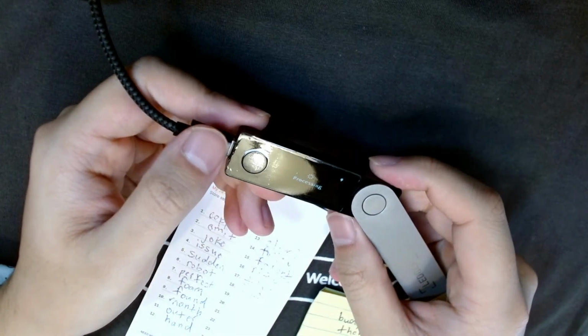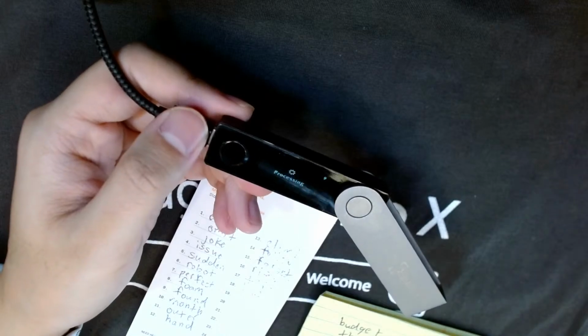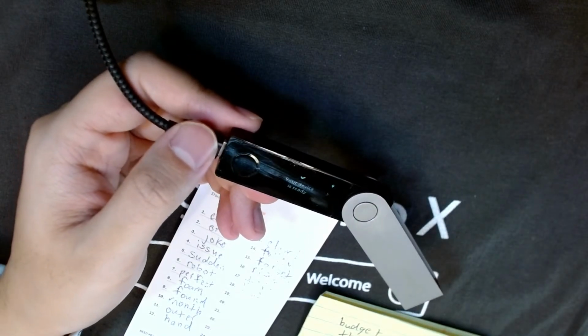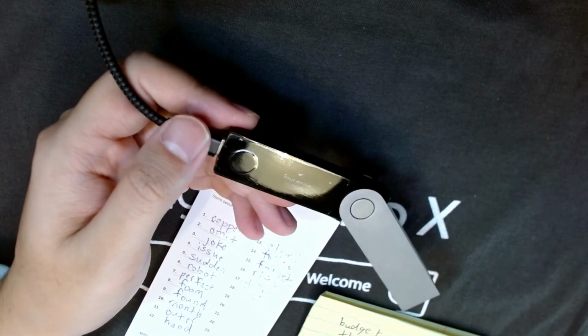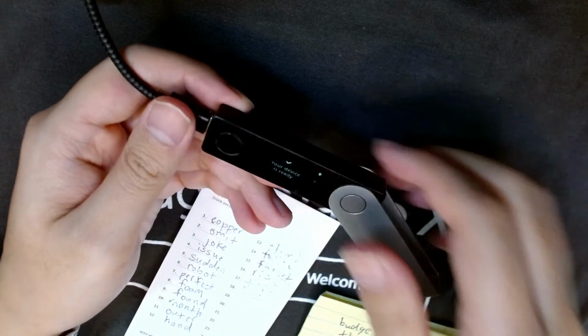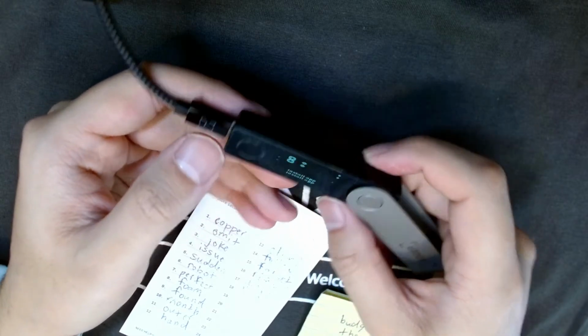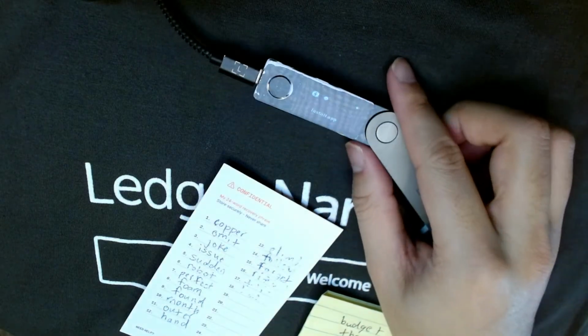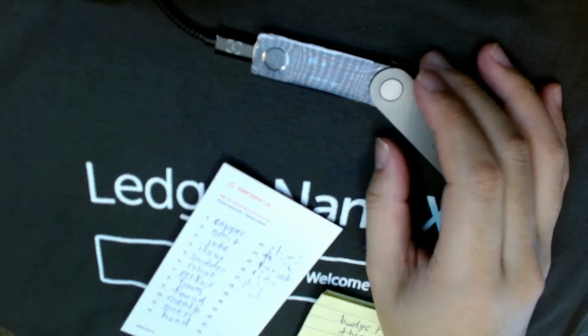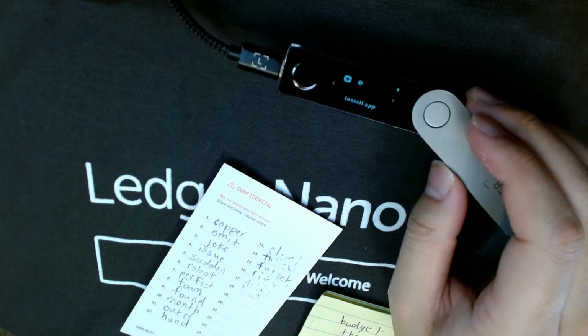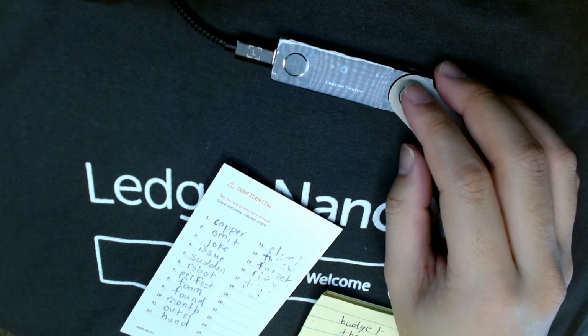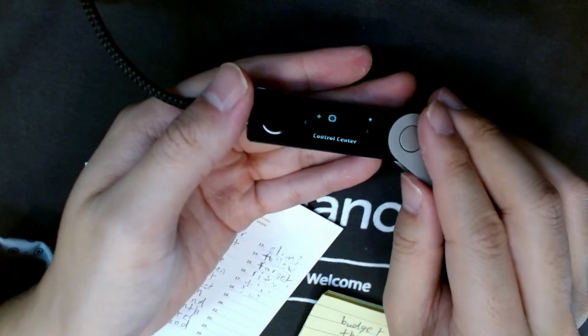Now it's processing. If you have any questions, feel free to leave them in the chat. And now go to the dashboard. Okay, so now we have set up our Ledger device. It's going to look pretty standard. Install apps, control center.